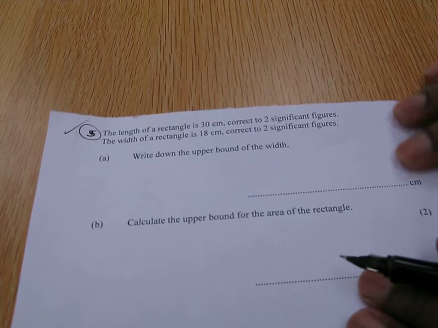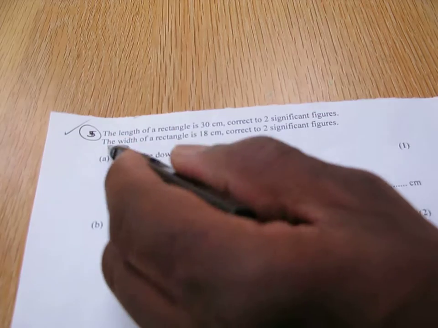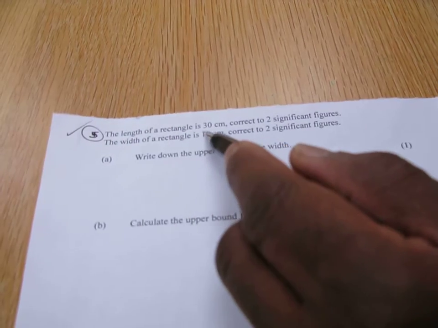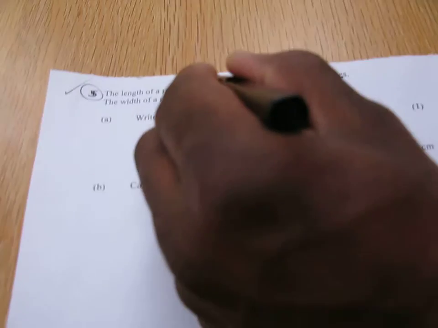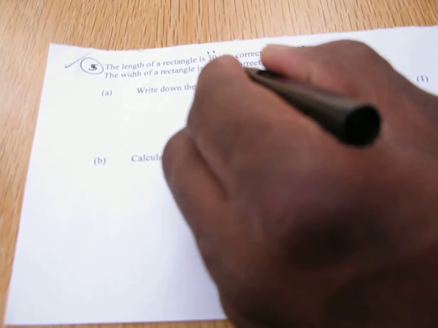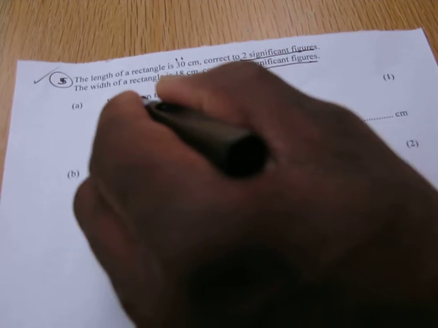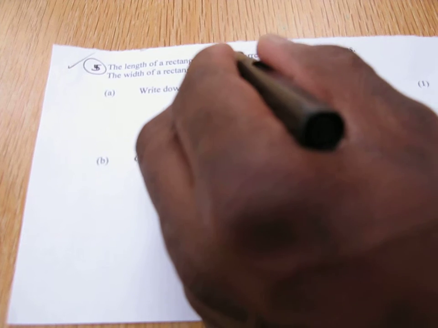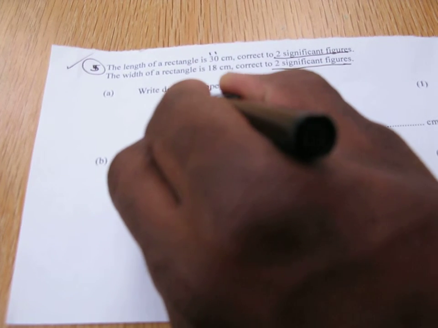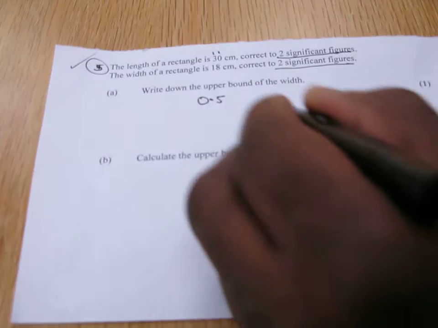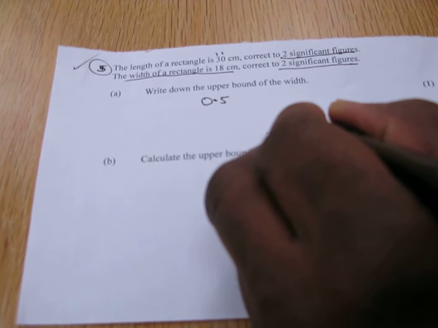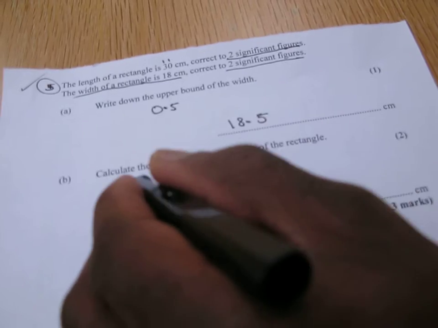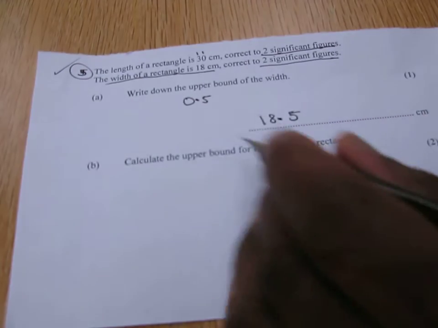Question 5. The length of the rectangle is 30 centimeters, correct to 2 significant figures. The width of the rectangle is 18 to 2 significant figures. Write down the upper bound. So we know we're talking about the units, so at this stage we're talking about 0.5. So we can say the upper bound for the width of the rectangle would be 18.5. Calculate the upper bound for the area of the rectangle.